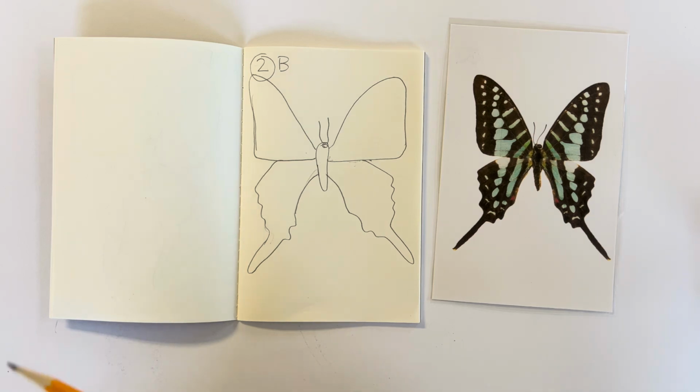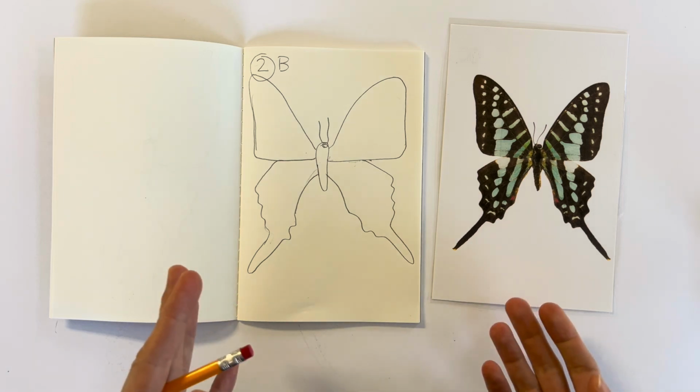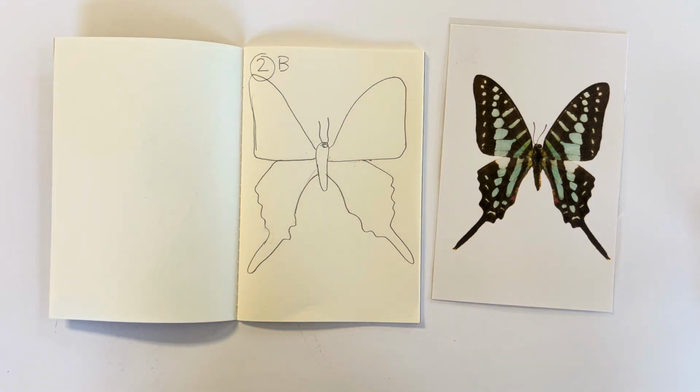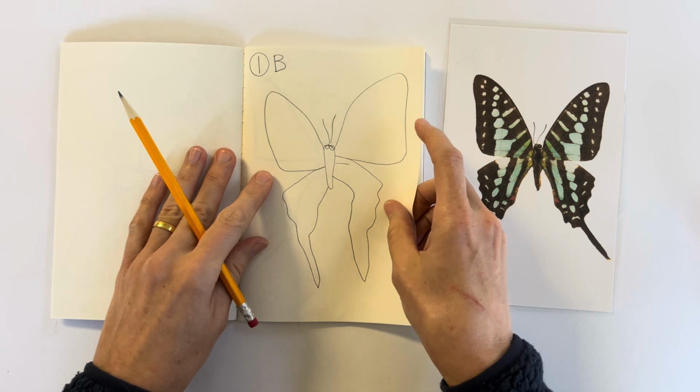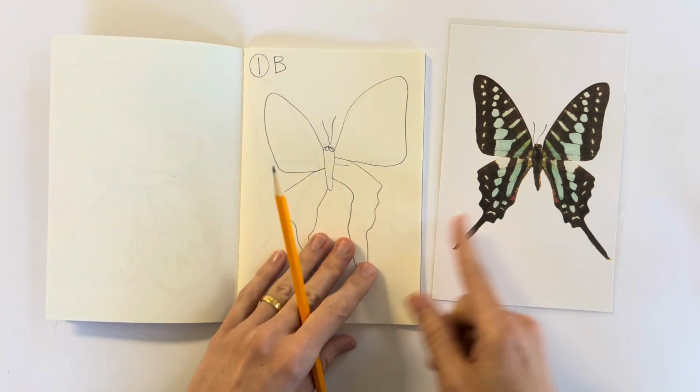That means you were with a partner and you were drawing a butterfly and then meeting back with your partner and talking about how you can make it more like your photograph. So we were giving kind and specific feedback to our partner, and we were focusing on the shape of the butterfly. So last class, I drew this butterfly here.